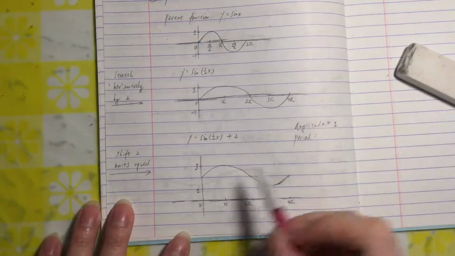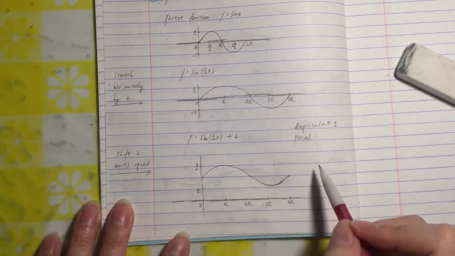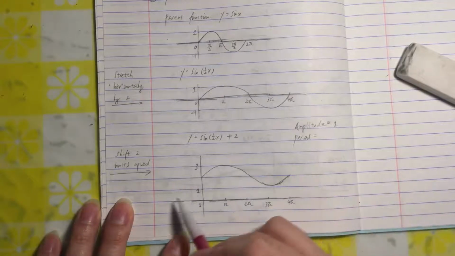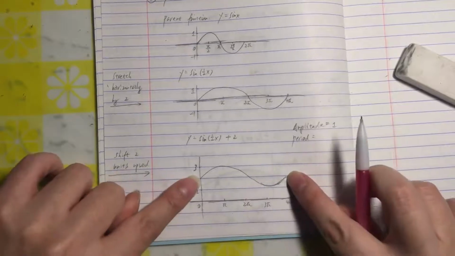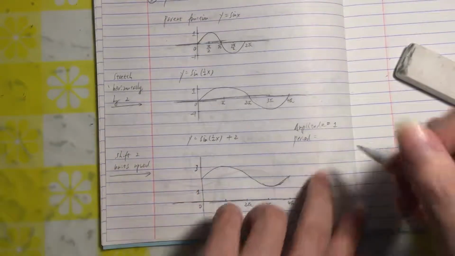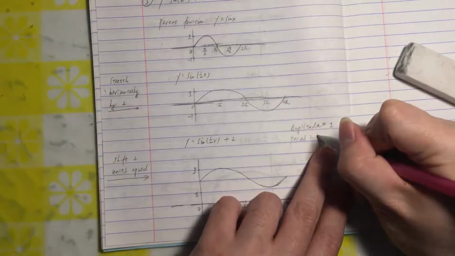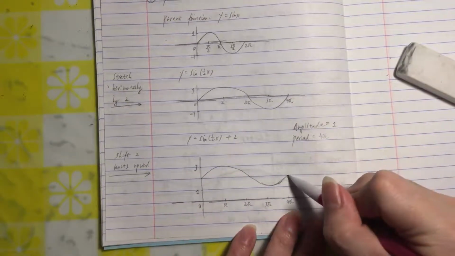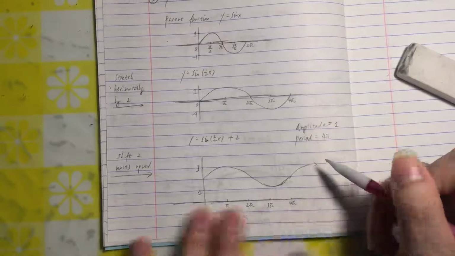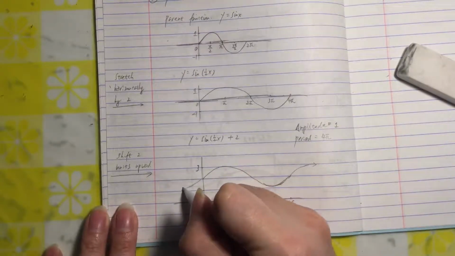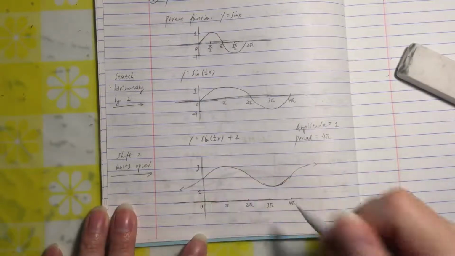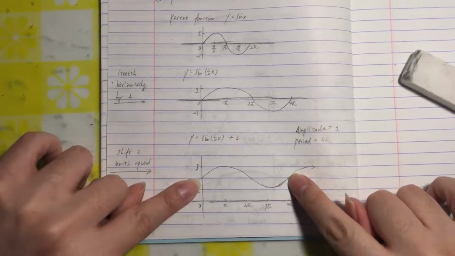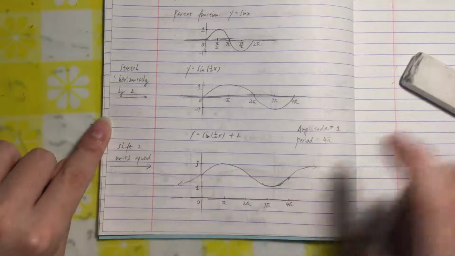The period of the graph is 4 pi, because the graph repeats itself every 4 pi. And the curve continues in both directions. That's the first period from 0 to 4 pi, and the curve continues itself in both directions.